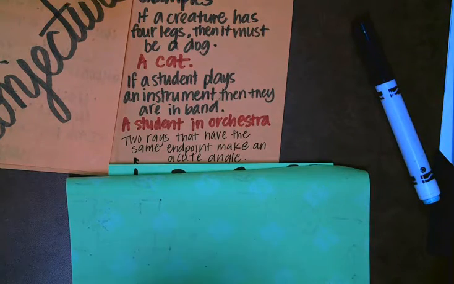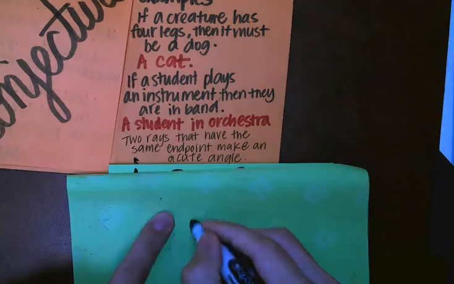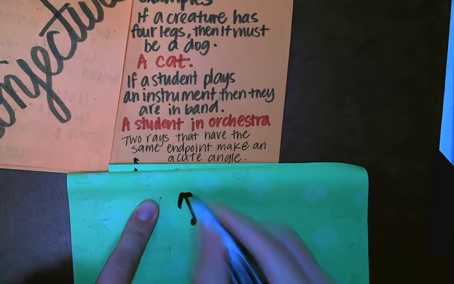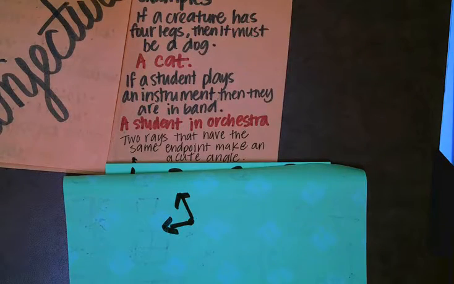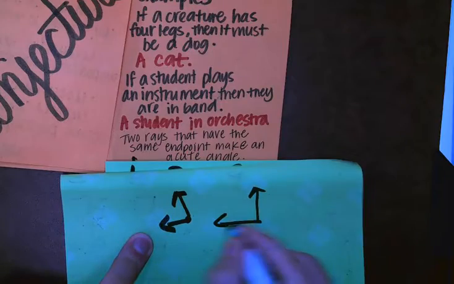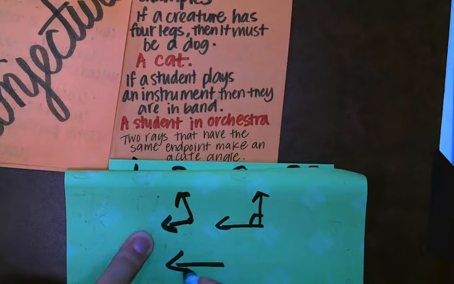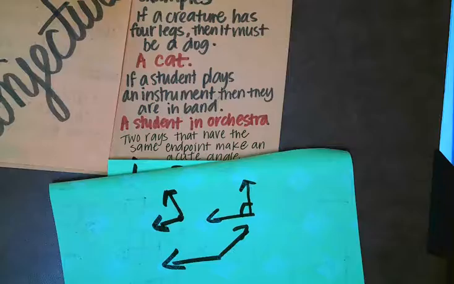Okay, so 2 rays that share an endpoint. So we have a shared endpoint and 2 rays, a ray here and a ray here. Think of clock hands. That's how I think of it. What angles could 2 rays make? A right angle, is that an acute angle? No, so that's a valid counter example. So, a right angle, an obtuse angle, and there's one more, a straight line.